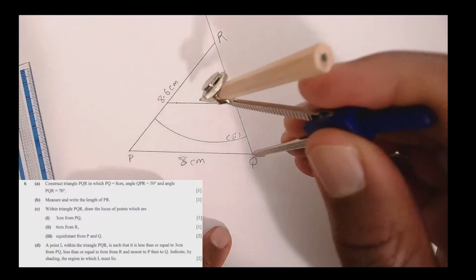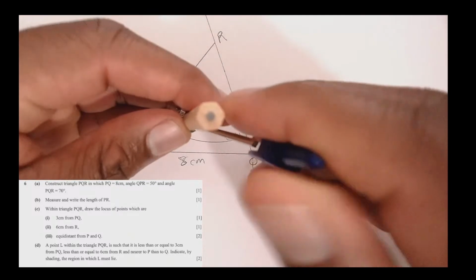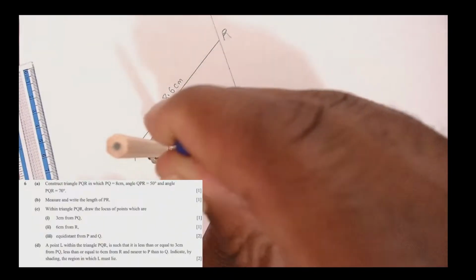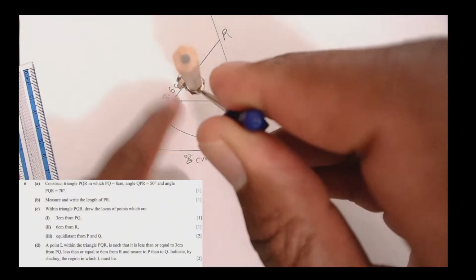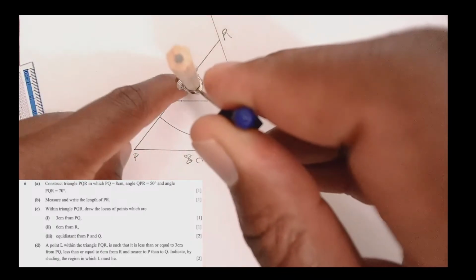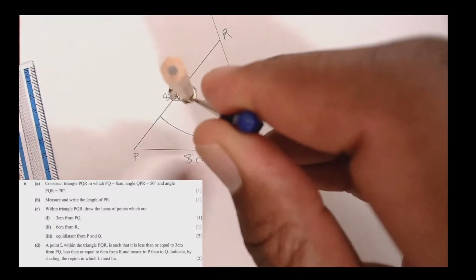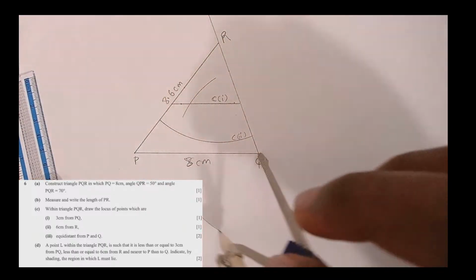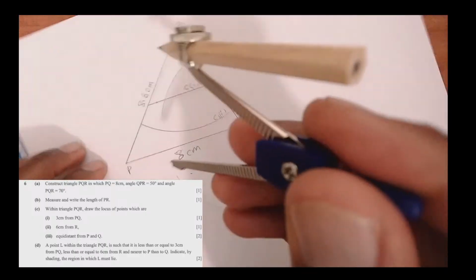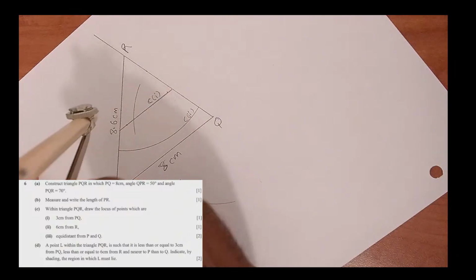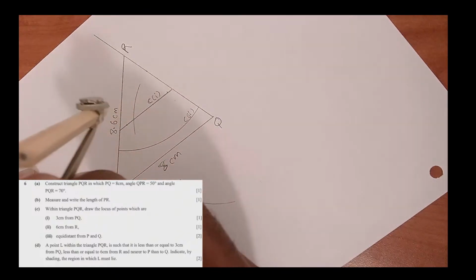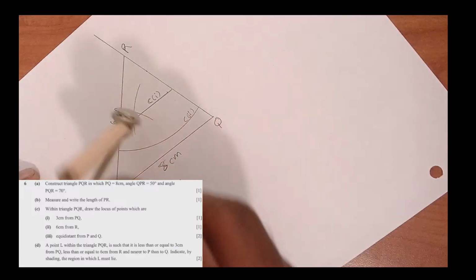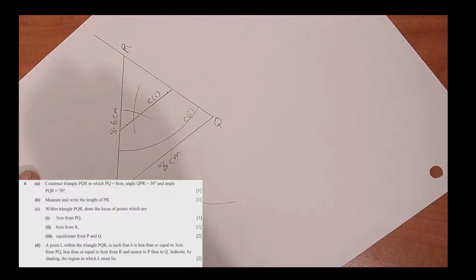So what I will do, I will take my compass and open it with a radius more than half of this line PQ. It shouldn't be half, because you want your arcs to meet when you put it on P and Q. So on this side, I'll draw an arc. Then with the same radius, I draw the arc on the other side. I lift the compass and put it on P. This is the point here, and then draw another arc to intersect my first arcs, right?